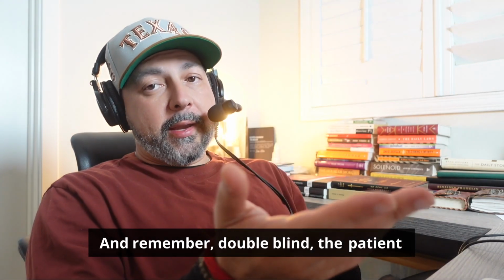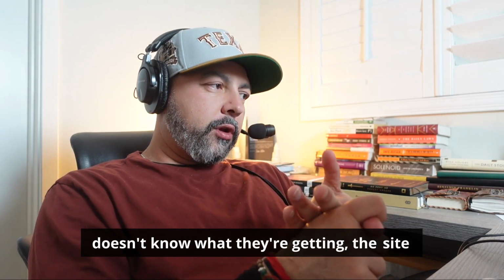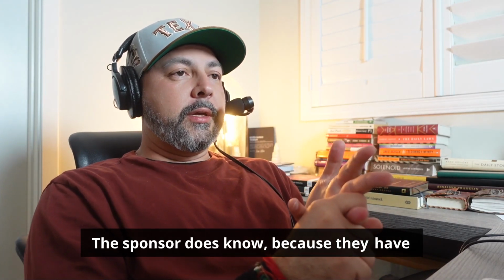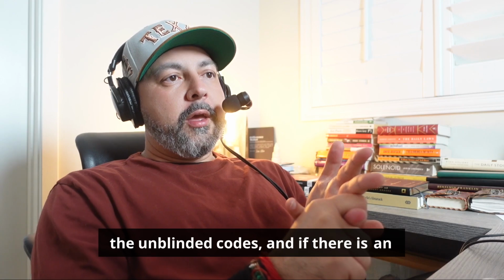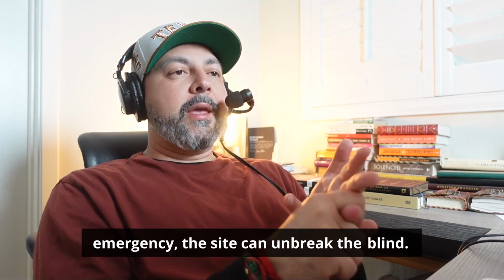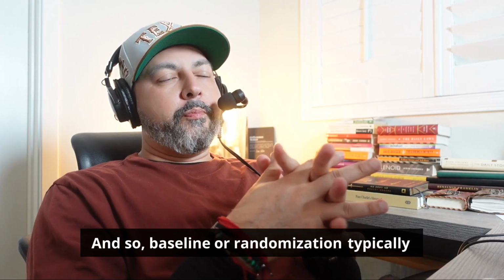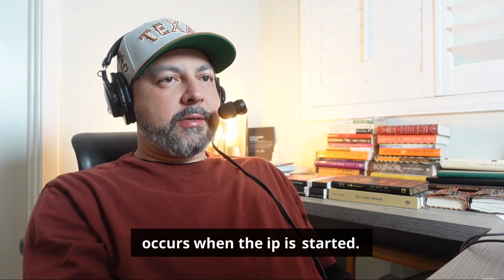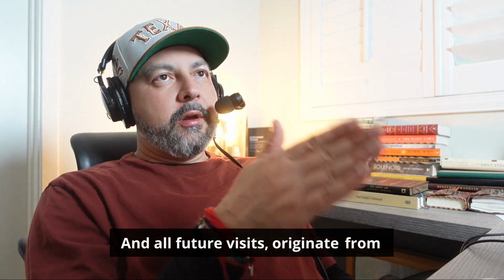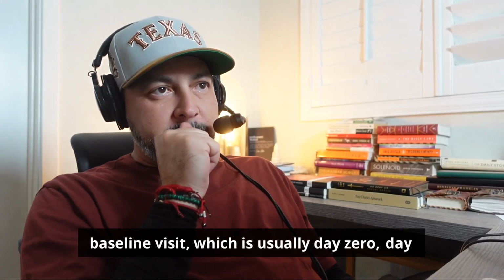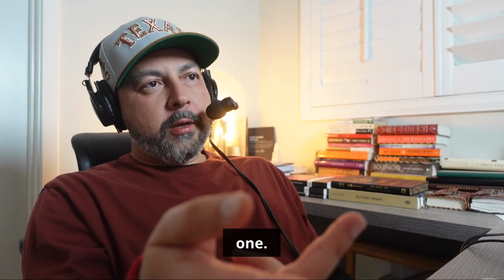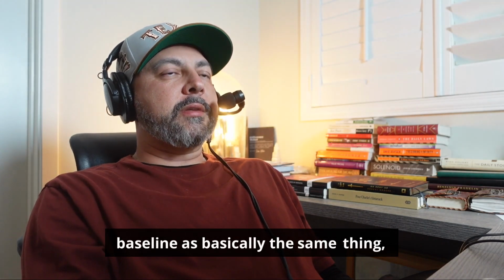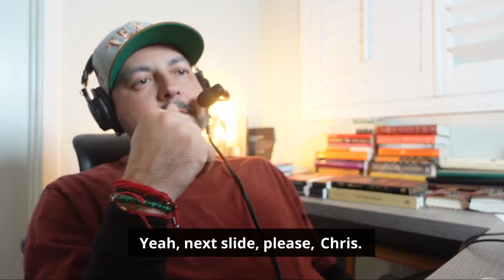And remember, double blind, the patient doesn't know what they're getting. The site doesn't know what they're getting. The sponsor does know because they have the unblinded codes. And if there is an emergency, the site can unbreak the blind. And so baseline or randomization typically occurs when the IP is started. And all future visits originate from baseline visit, which is usually day 0, day 1. It just depends on the protocol. But just think of randomization and baseline as basically the same thing, because they are.